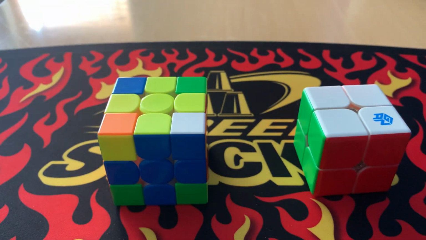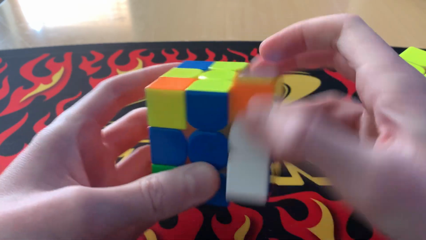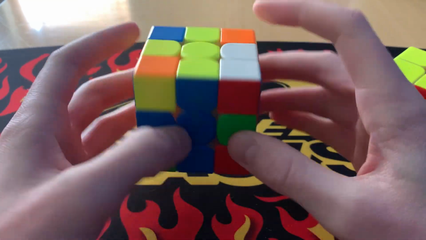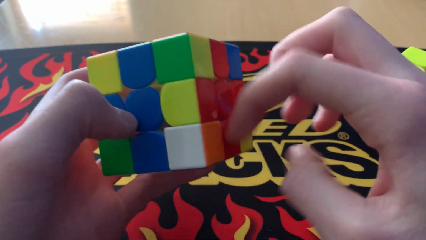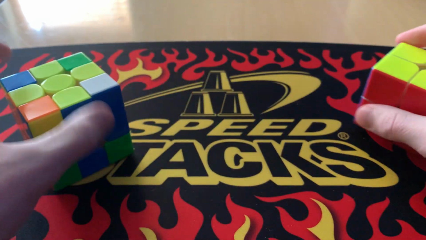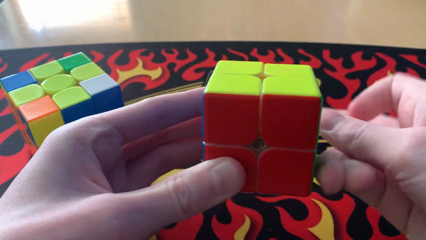But how does that relate to solving the 3x3 into a 2x2 using 3x3 to 2x2 reduction? Well, we can do R moves, but now we can't do any other moves without messing up the thing. So we're gonna just use R moves so that it messes up as few edges as possible. So to insert this corner, I would do something like this, where I do R2 U R2 U prime R2.